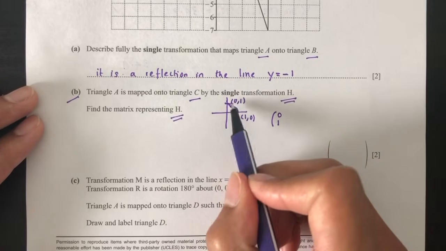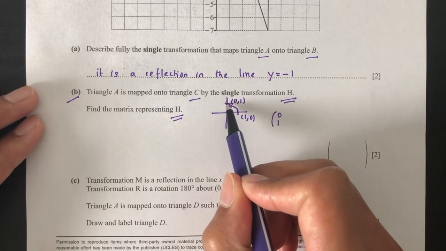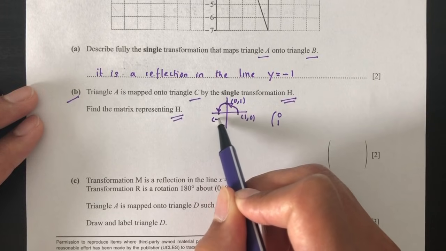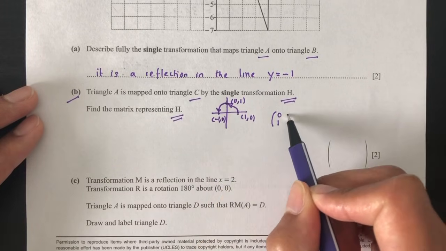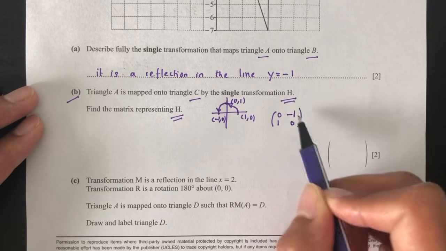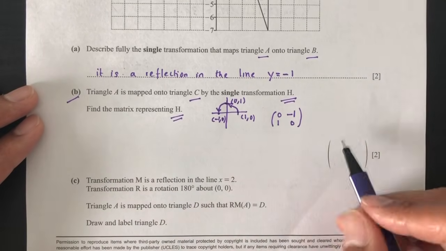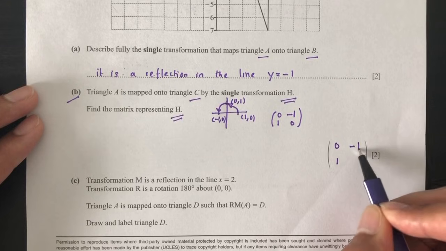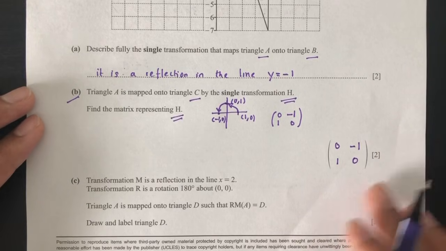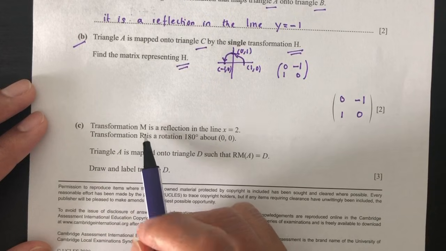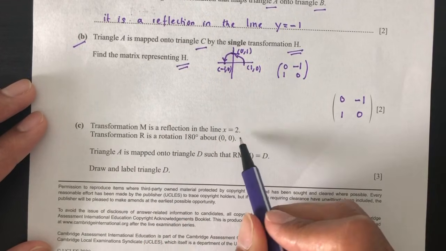And now for the second point, if I were to rotate this point by 90 anti-clockwise, it will become this point, which is minus 1, 0. So minus 1, 0 is the other column. So this matrix will be your matrix H for this rotation anti-clockwise 90 degrees.